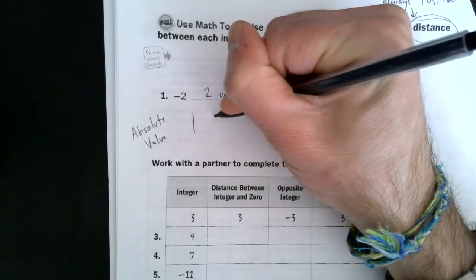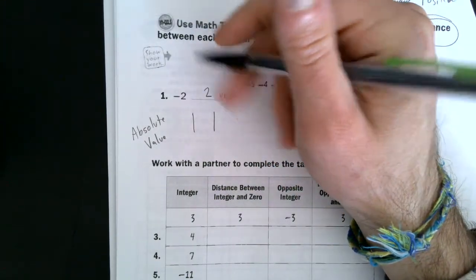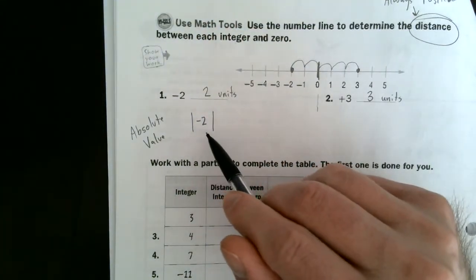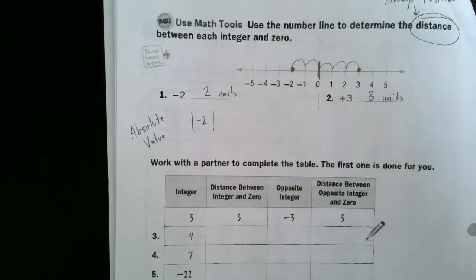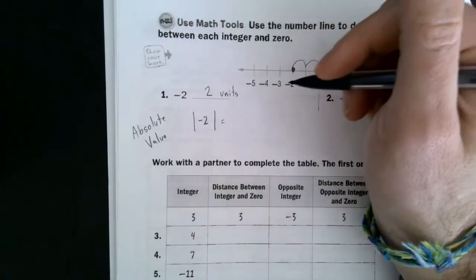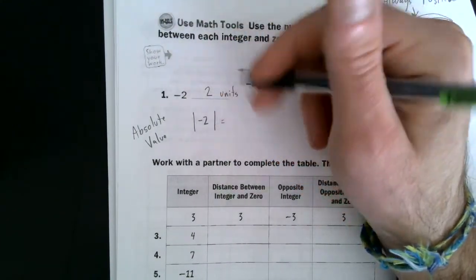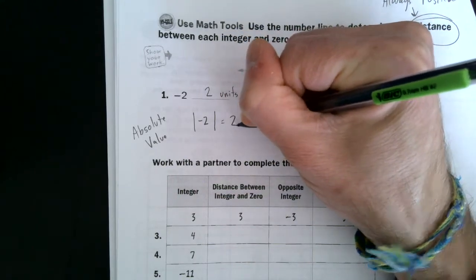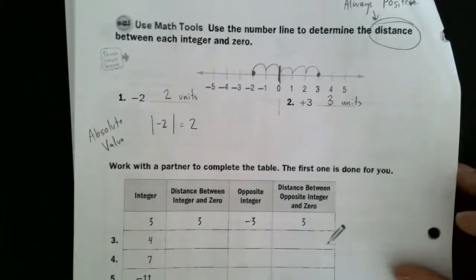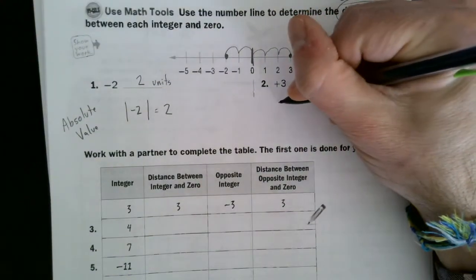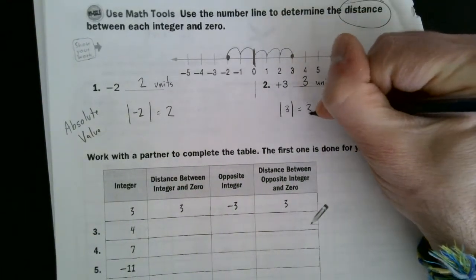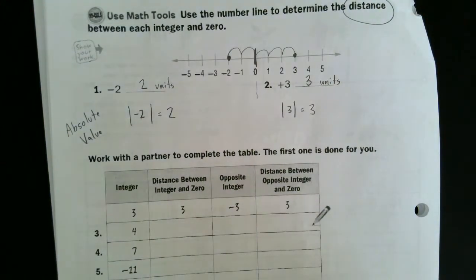But to show absolute value, you do this. You put 2 longer vertical line segments, and then in between them you put the number. That means absolute value of negative 2. And what that's really saying is, how far is negative 2 from 0? That's what those little lines mean, absolute value. So the answer for this would be 2, because that negative 2 is 2 away from 0. And then for absolute value of 3, this means how far is 3 from 0? That's going to be 3. We'll get into that more next time.